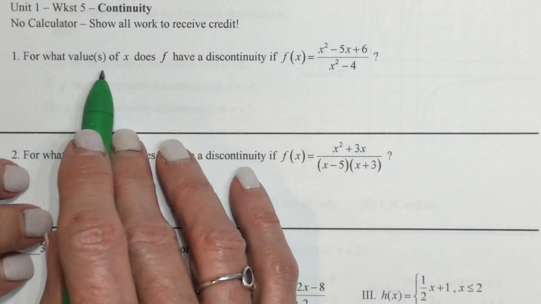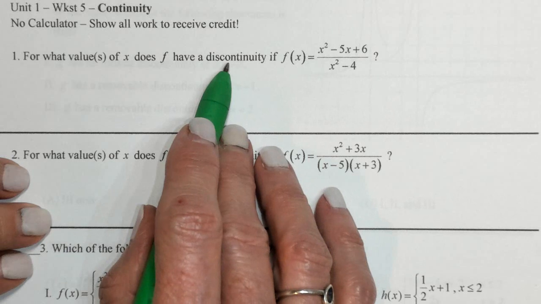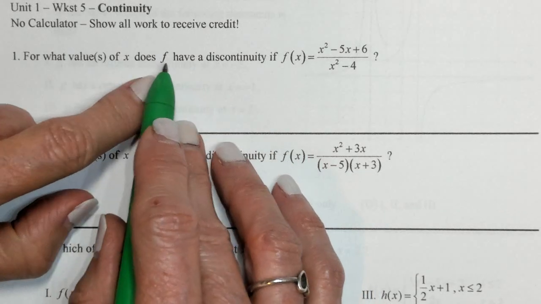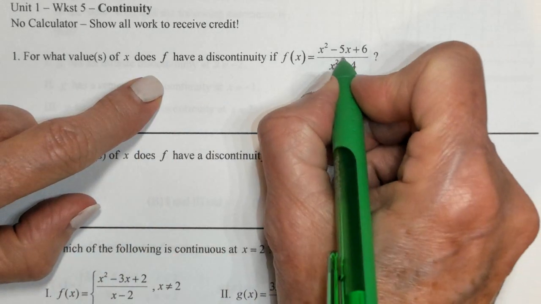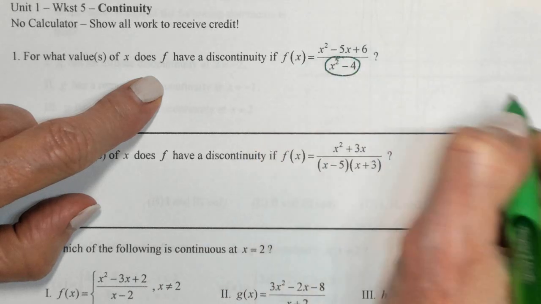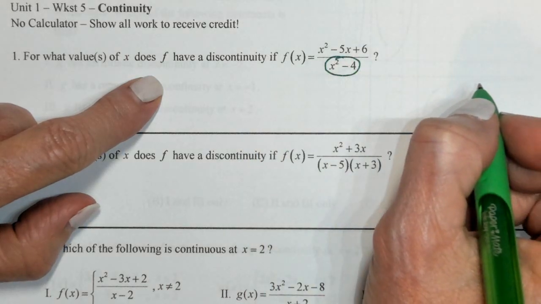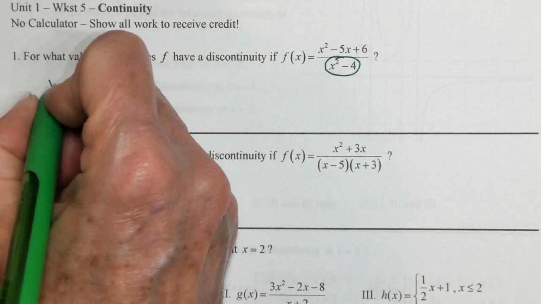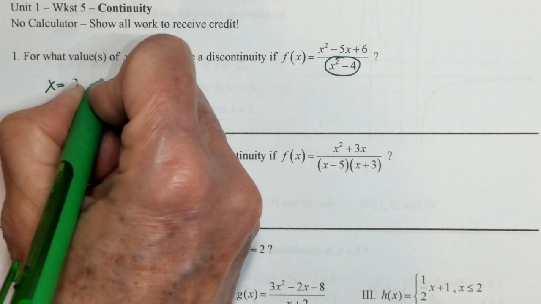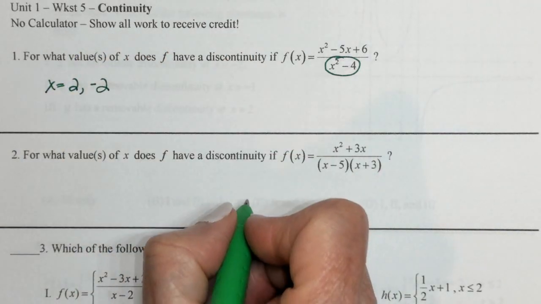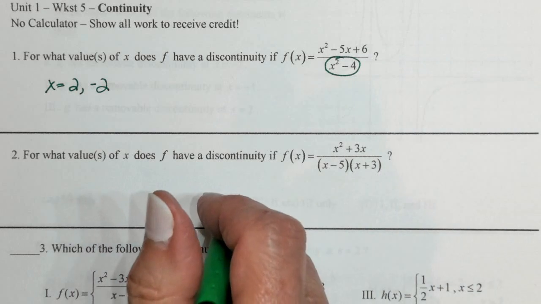All right, for what values of x does f have a discontinuity? A discontinuity is any value of x that makes a denominator 0. So I would say x is equal to 2 and -2. I answered the question. That's all I need to say.